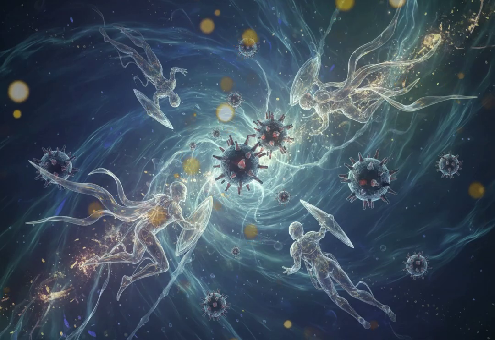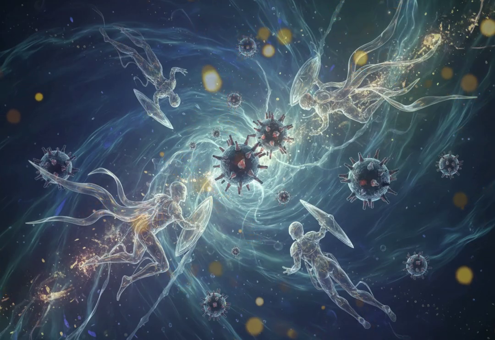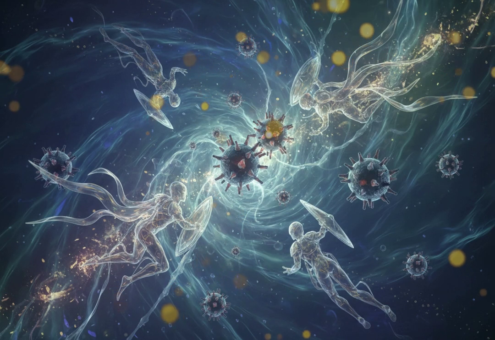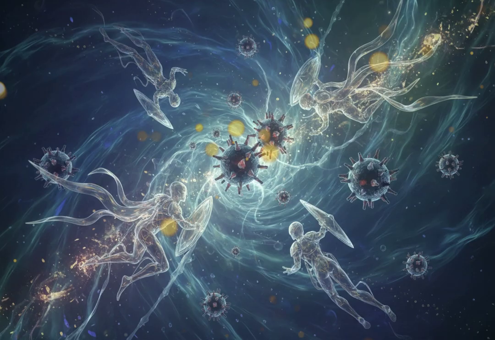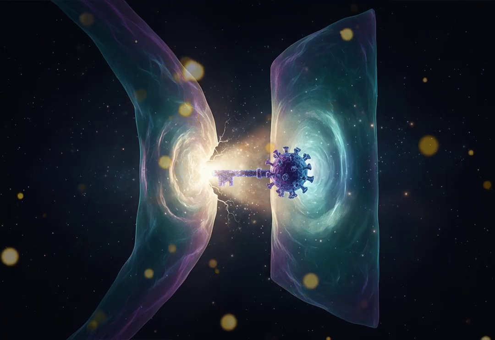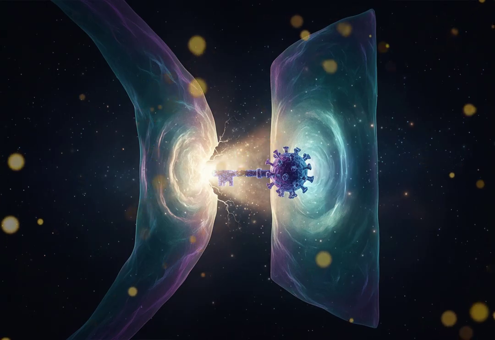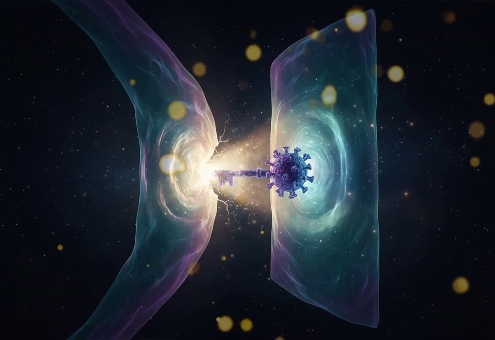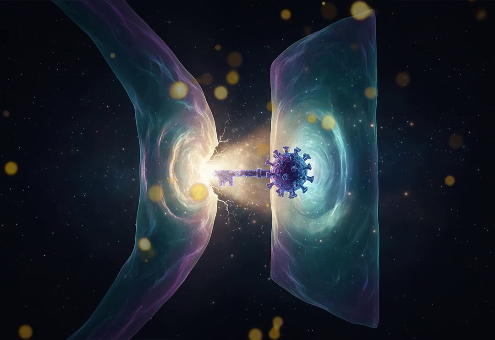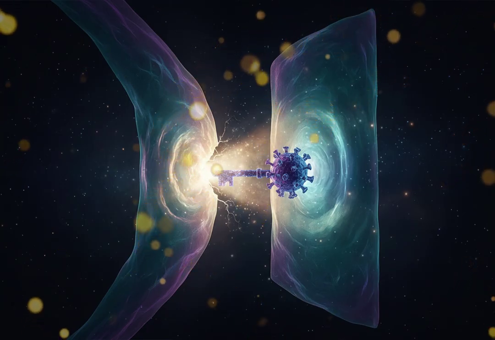Another promising avenue is the exploration of RNA interference, a natural cellular process that can silence specific genes. Researchers are investigating how to harness this mechanism to target viral RNA, effectively shutting down the virus's ability to replicate.